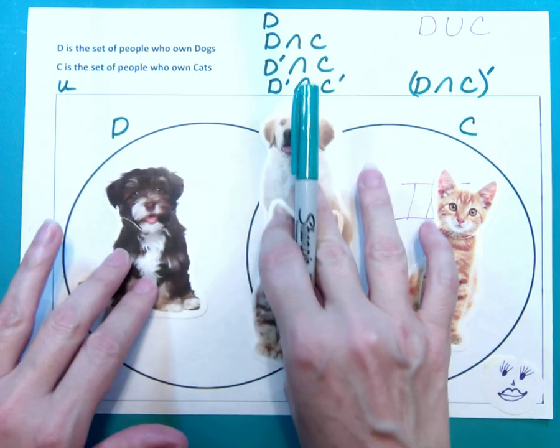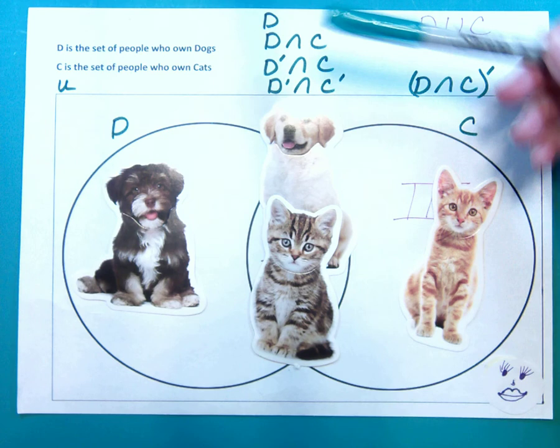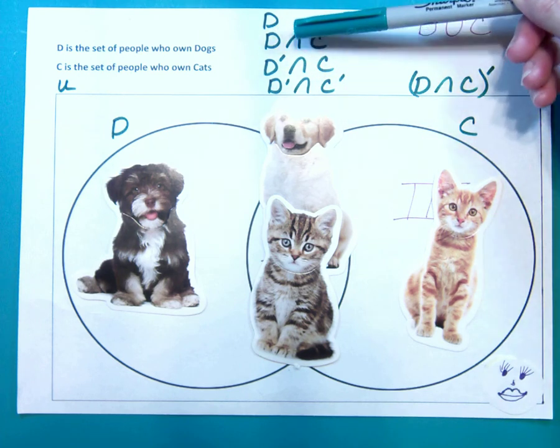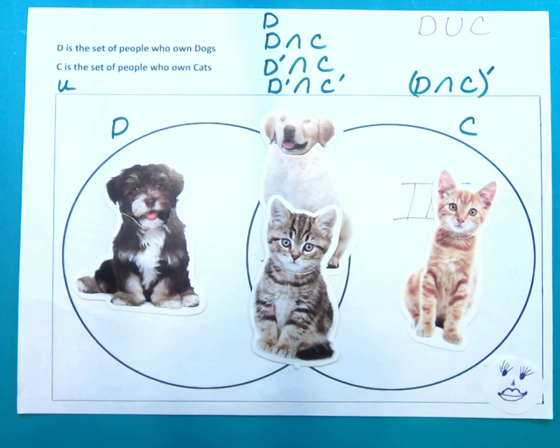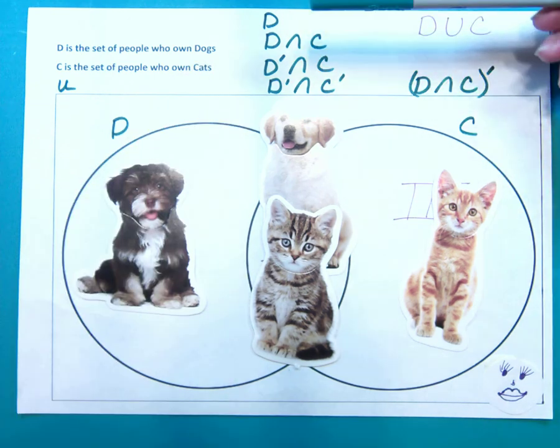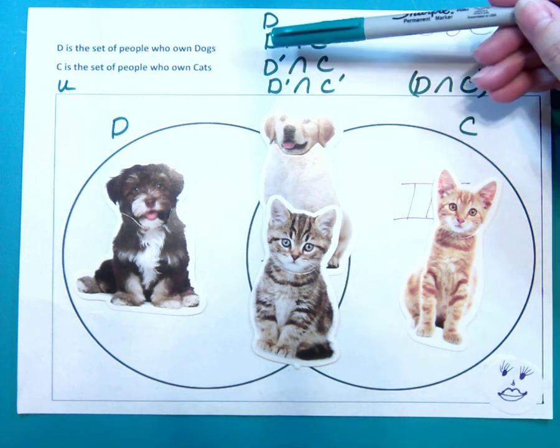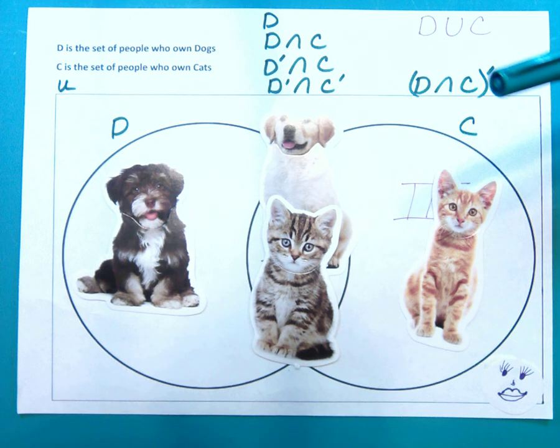If I ask you to find the regions that represent everyone who owns a dog and also owns a cat. Now, I tell people to say and also when they say the intersect symbol. You can read it out loud as dog and cat, people who own dogs and cats.